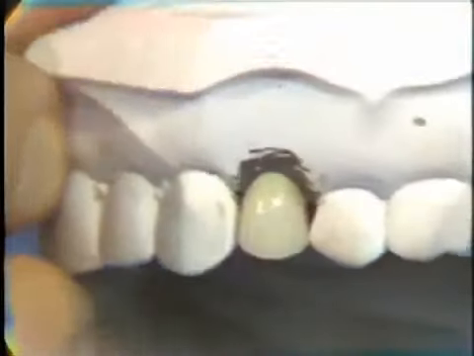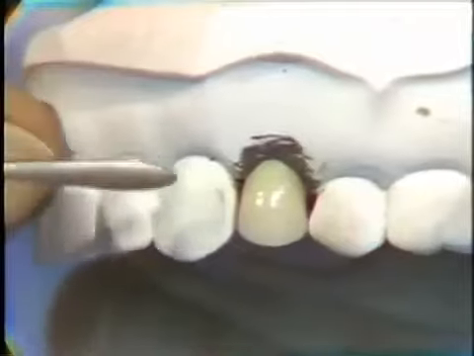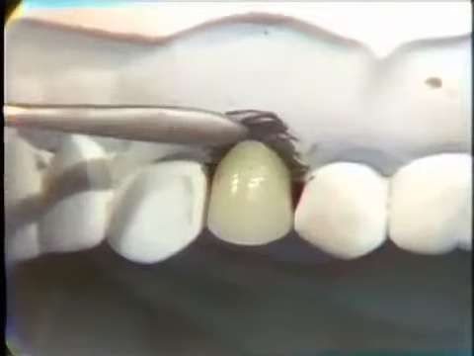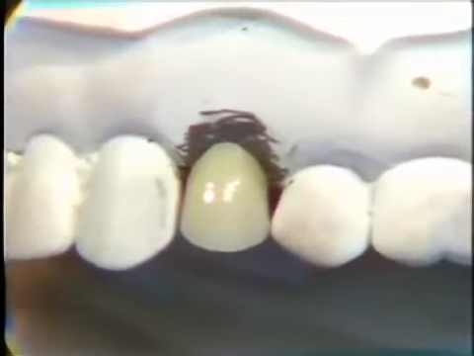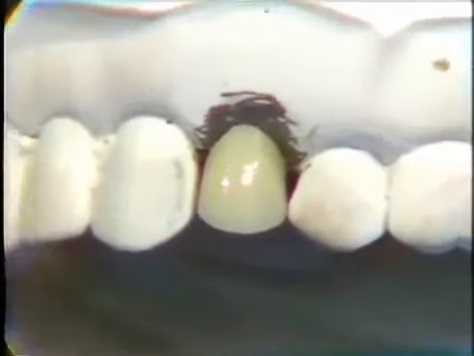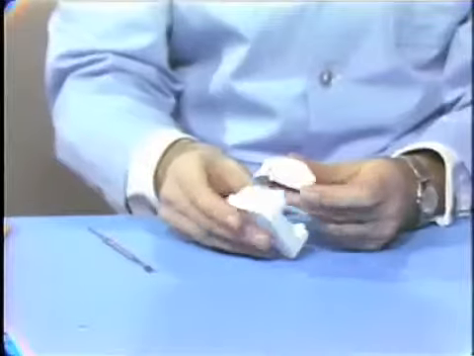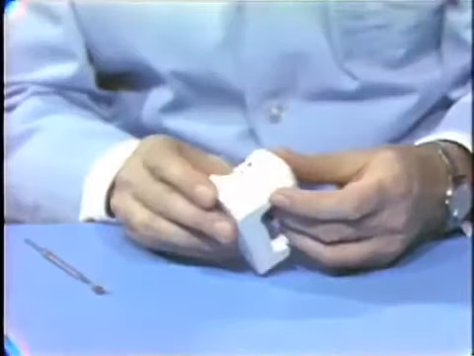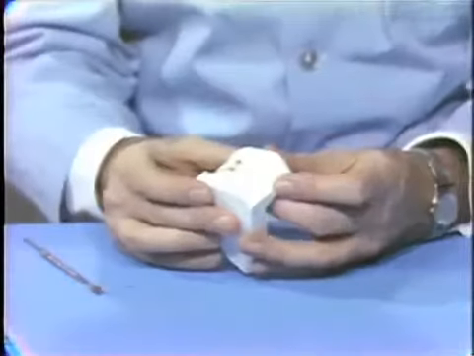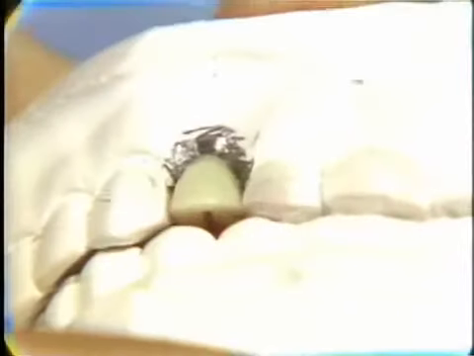The Trupontic facing is now being ground and adapted to the mucosal tissue and corrected for vertical length. And I think as you see the model now, you can see that we've got a reasonable adaptation of the pontic to the gingival area here, and that we've got about the correct vertical length. One of the things to do at this point is to apply the opposing model and to examine the relationship occlusally between these two.